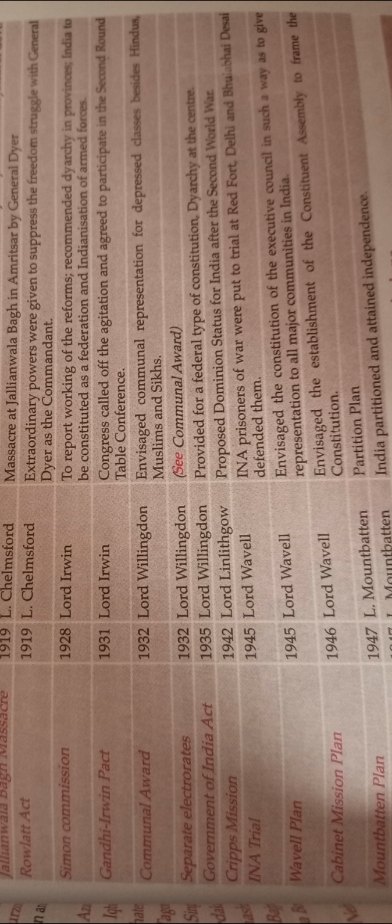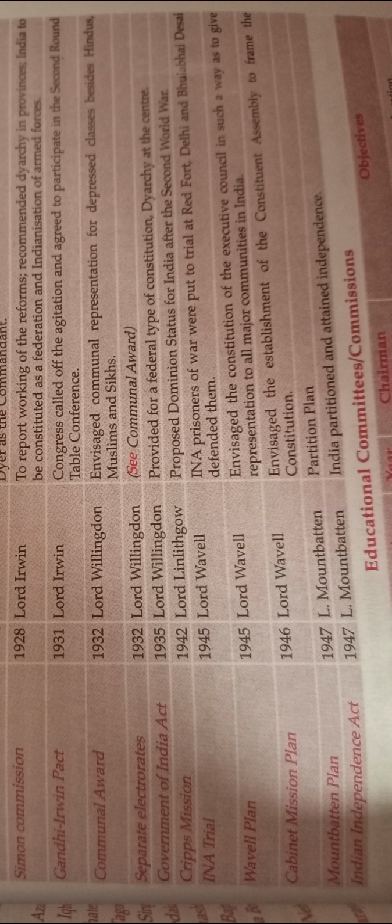Government of India Act 1935, again under Wellington, provided for a federal type of constitution directly at the center. The August Offer under Linlithgow proposed dominion status for India after the Second World War. That is: if you fight for us, then we will give you dominion status. And the trial under Lord Wavell. Wavell was the one who executed lots of educational plans in India. The prisoners of war were put to trial at Red Fort, Delhi, and Bhulabhai Desai defended them.